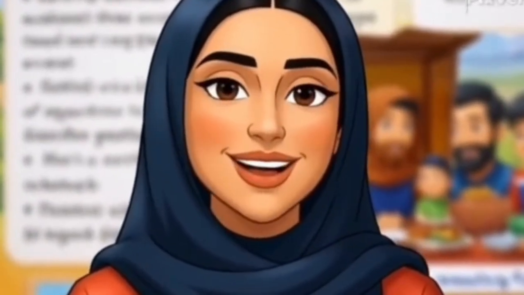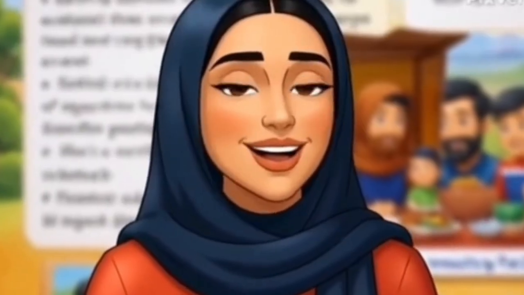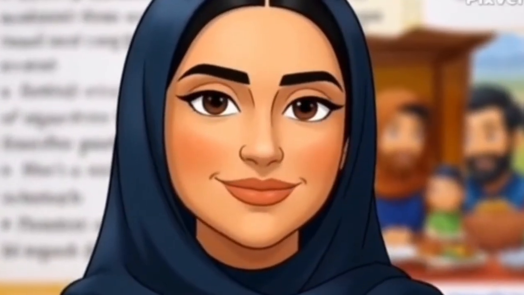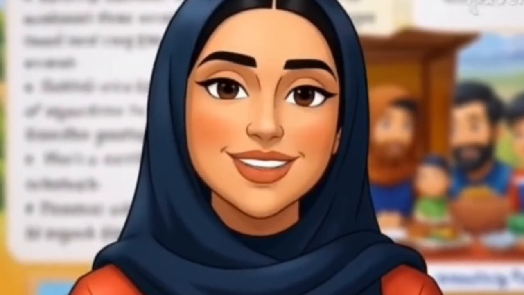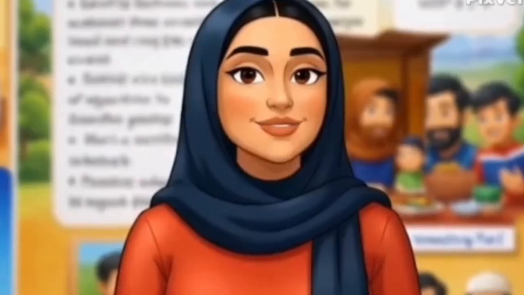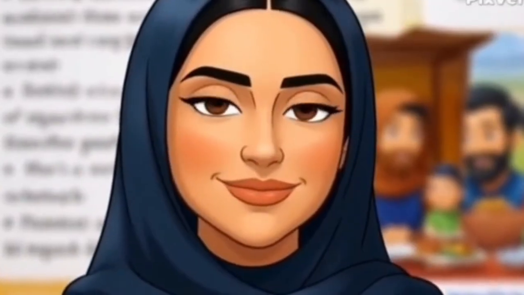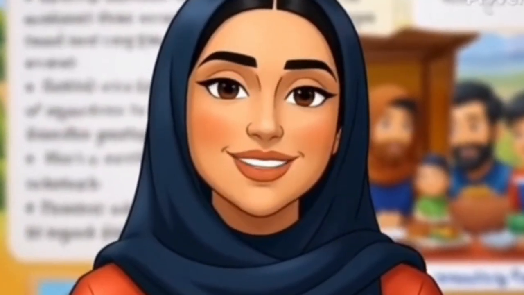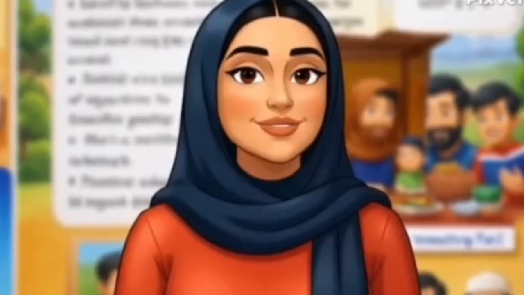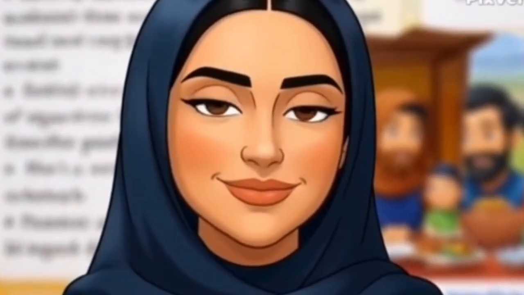So families and communities come together more often during this month, sharing meals at iftar, the meal after sunset, and suhoor. The pre-dawn meal, which creates a strong sense of unity and belongs. So in Libya and many other Muslim countries, Ramadan is also a time of cultural traditions, charity, and increased acts of worship, making it deeply meaningful and memorable month for all.